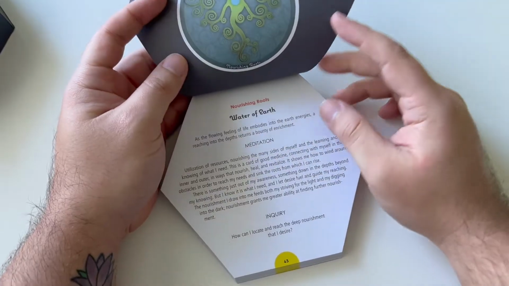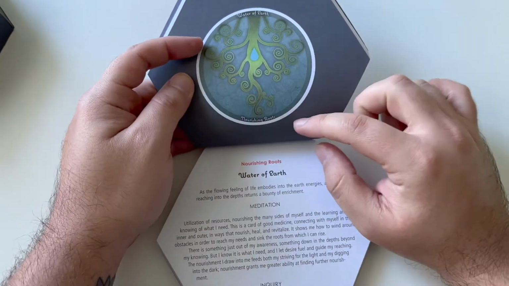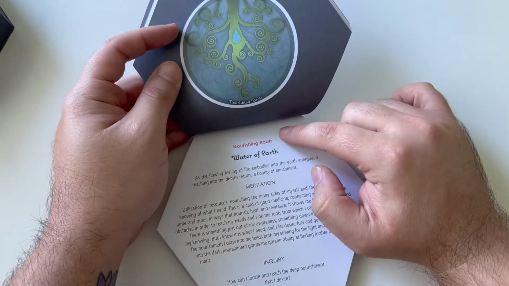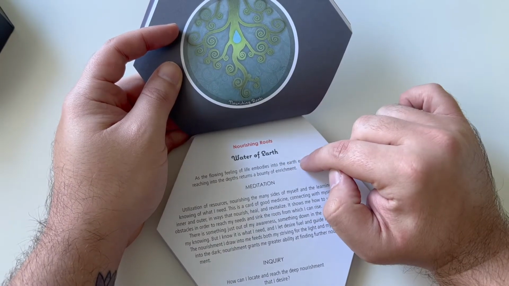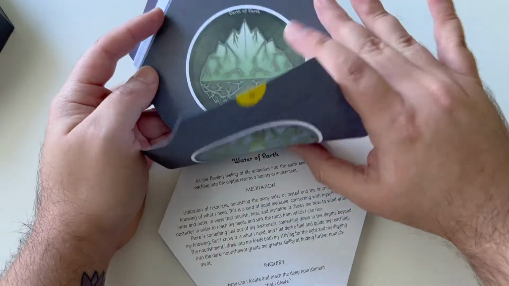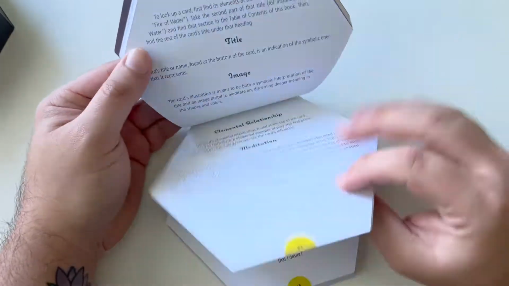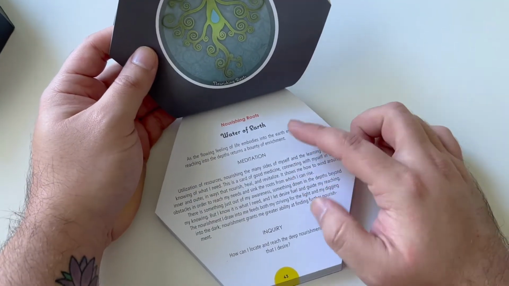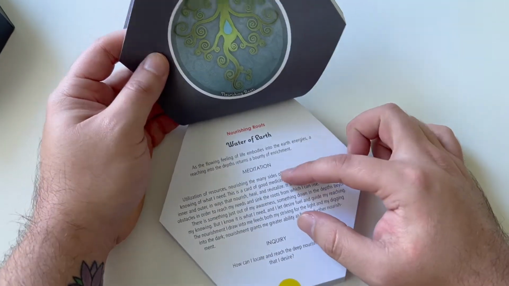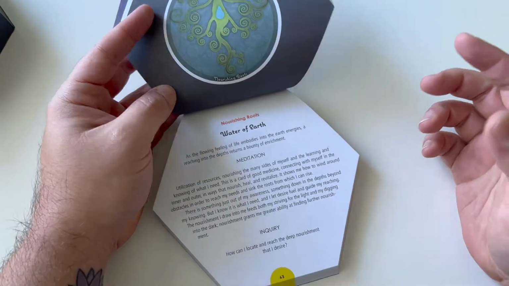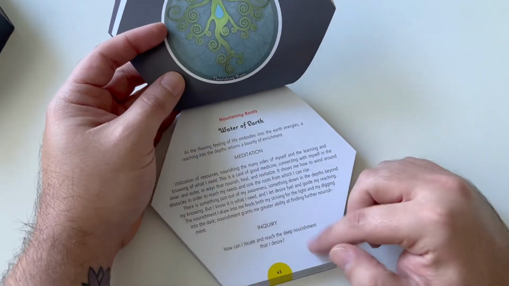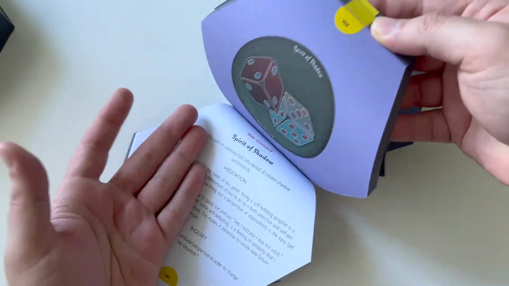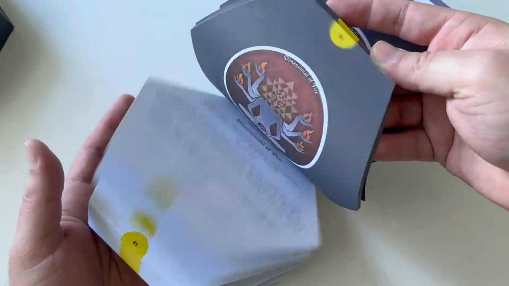Okay, so let's continue. So here, of course, it's the same format. We have the artwork, we have the title, we have the... what do they call it again? I keep forgetting what he called it. The elemental relationship. And then you got the meditation, which is kind of also talking about the meaning of the card, right? And then you can meditate on the meaning of the card and then get your inquiry. And it goes like that for, looks like, all the cards.